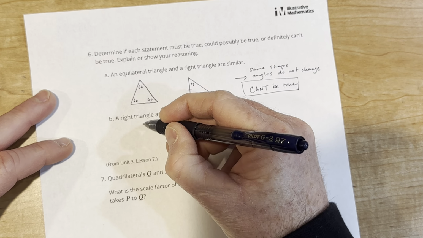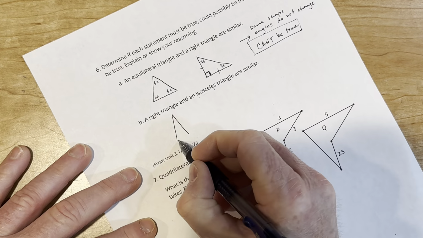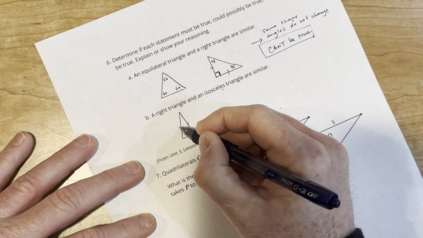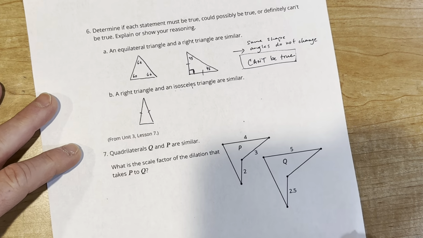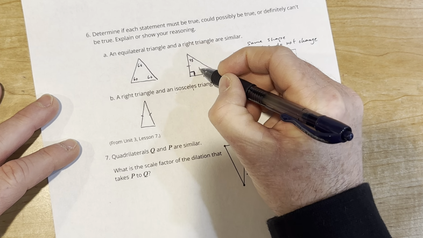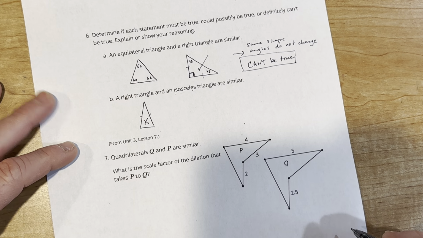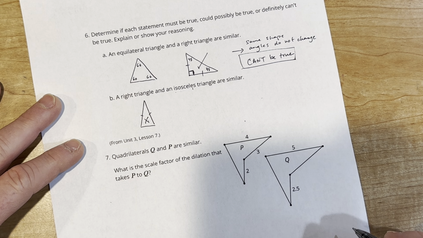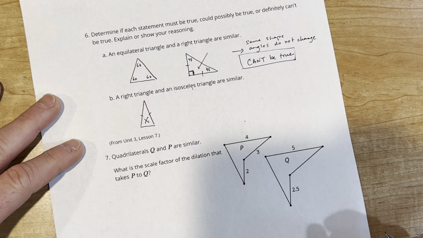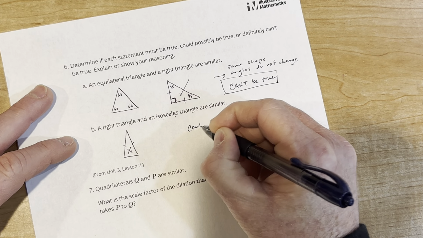But let's show an example that's not. So this isosceles triangle, not a right triangle. So this is an example of one where it would work, and this is one where it wouldn't work. So a right triangle and an isosceles triangle could possibly be similar. So this one could be true.